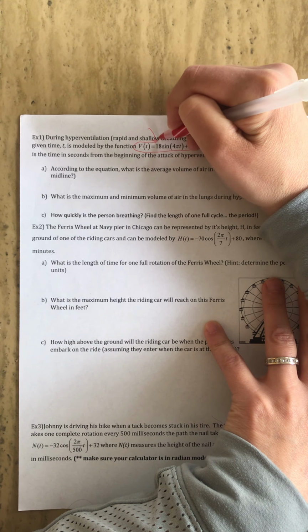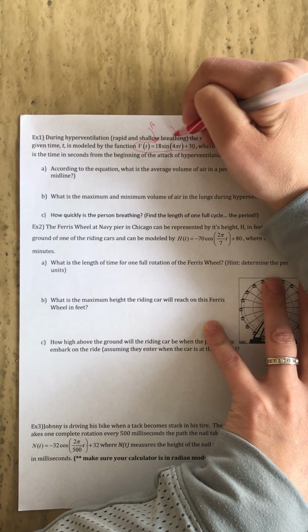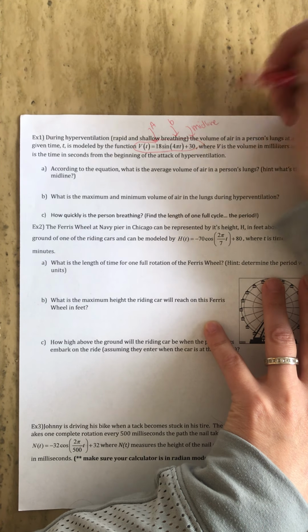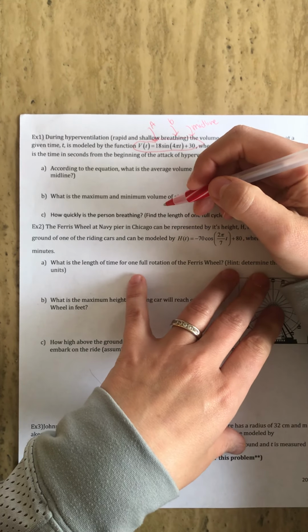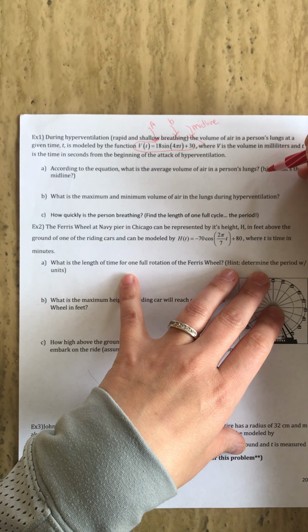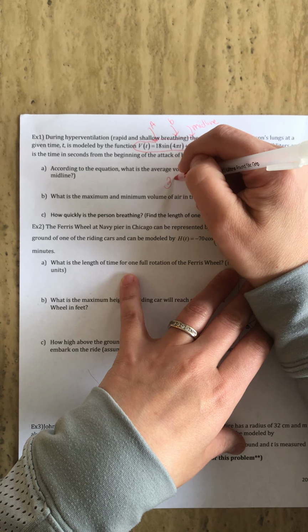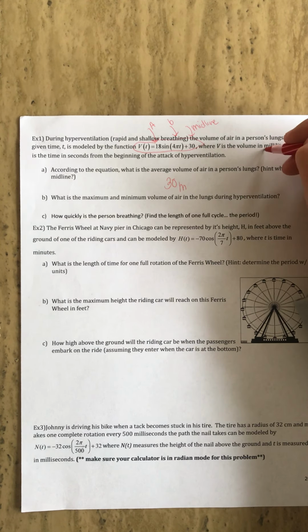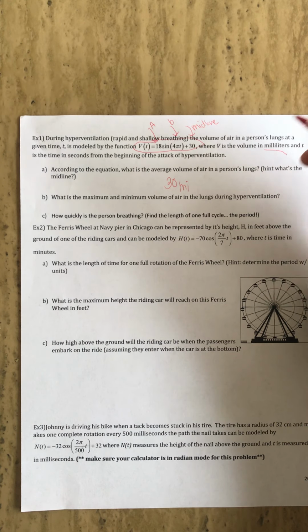You guys know that this is my amplitude, this is my frequency, and this right here is the midline. So we know that the midline right here would be 30, and we're talking milliliters.